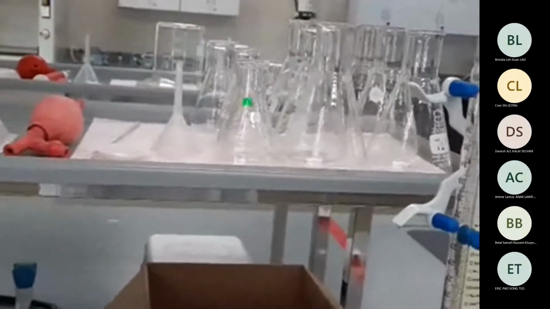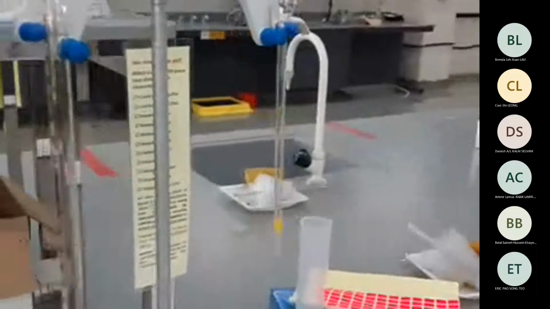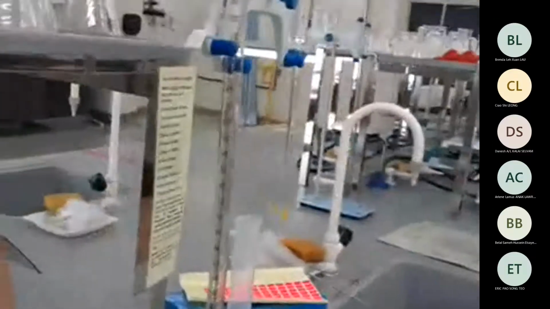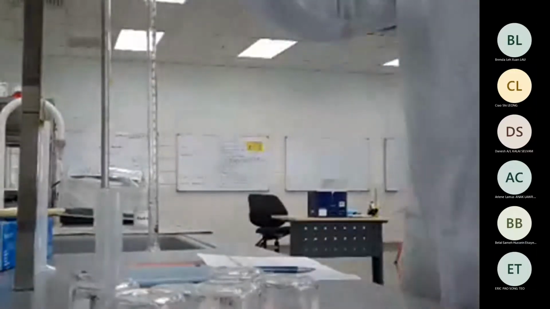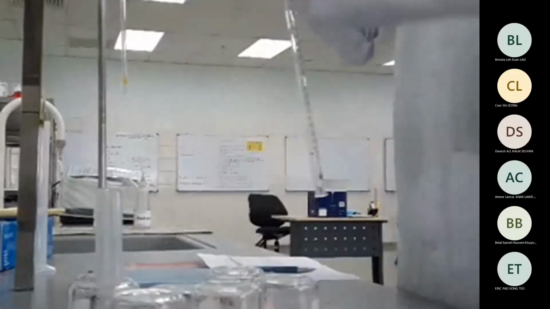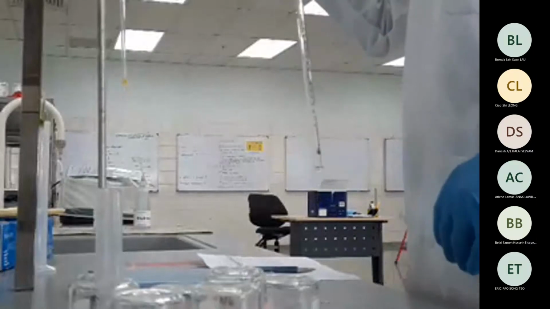Okay, so this is the trick, and I think it's almost dry, so we can start. All right, so let me go and bring the sodium thiosulfate solution and fill up the burette. If you cannot see it, please let me know. I cannot see the chat box or anything, so you have to talk.